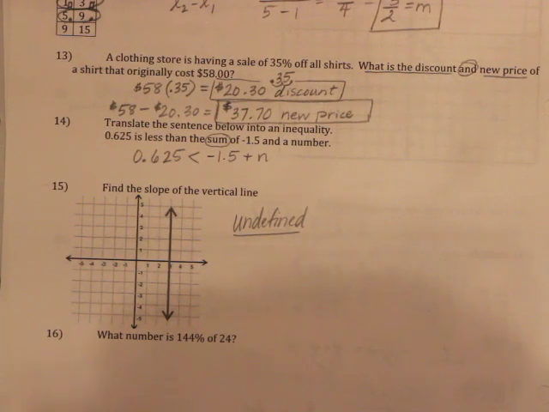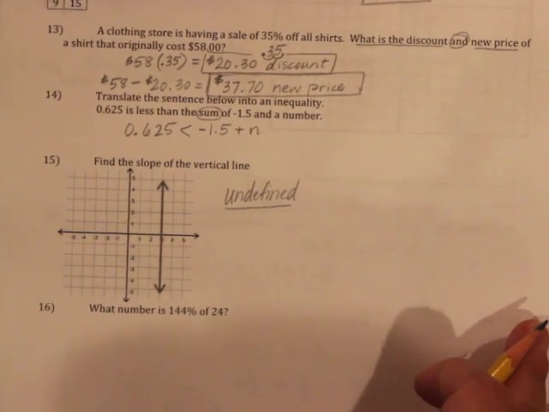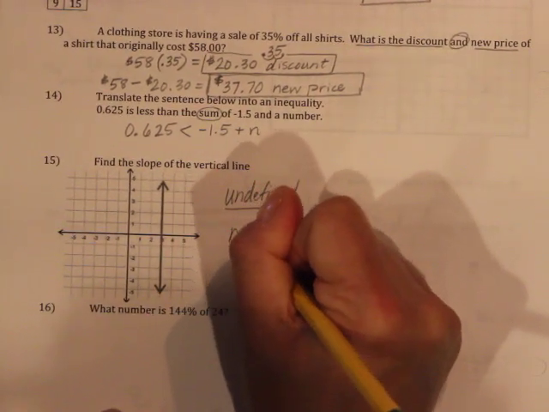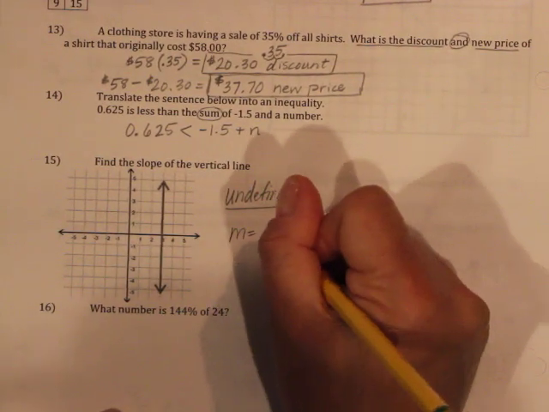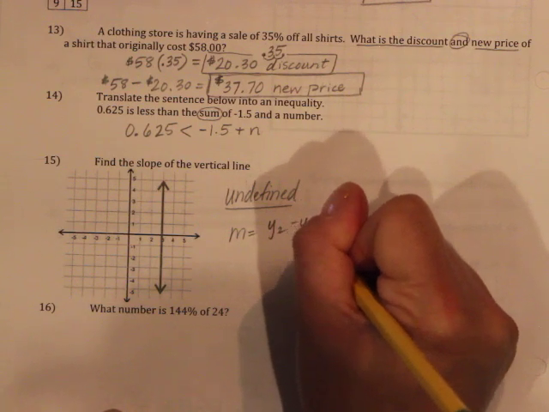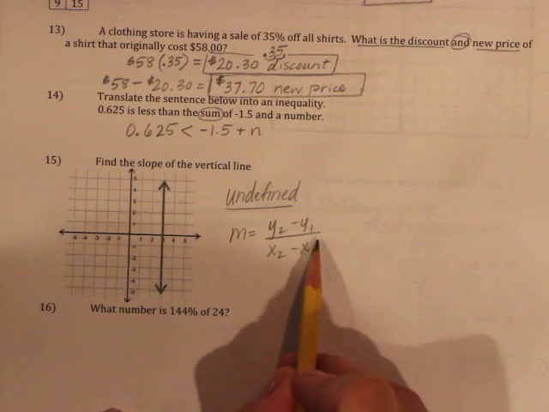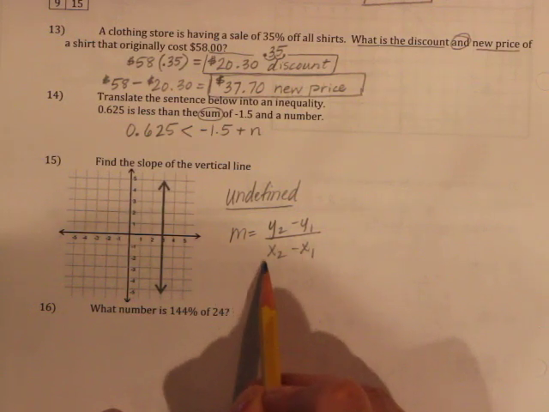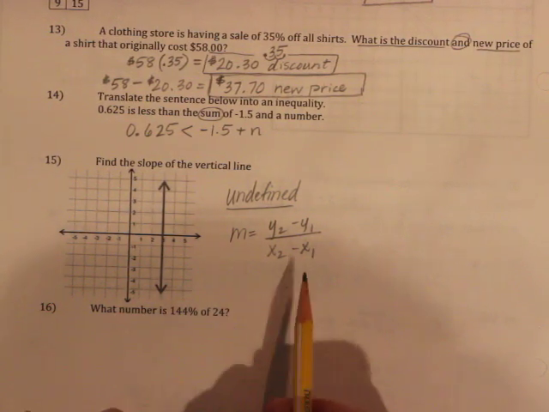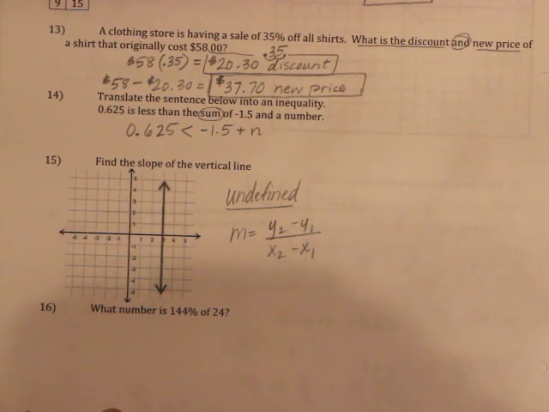However, you can prove this by showing me the following work. Remember that m, slope, equals y2 minus y1 over x2 minus x1. Remember that when the denominator is 0, the slope is undefined. So we should end up with a 0 here, and that should prove that it's an undefined slope.